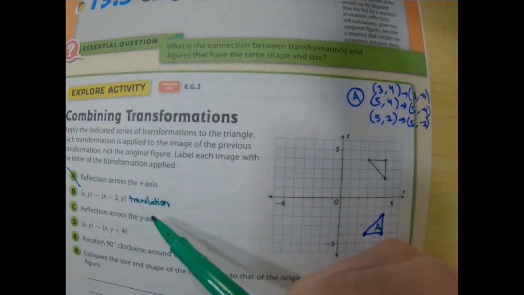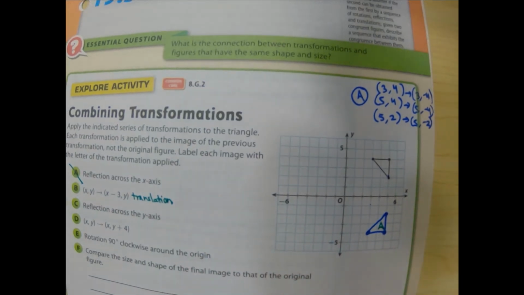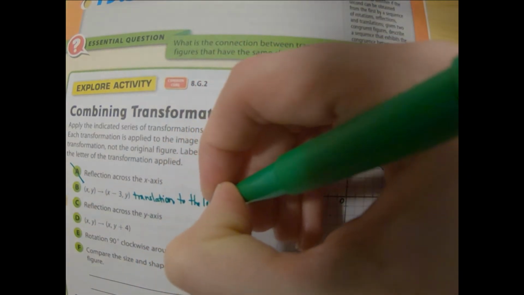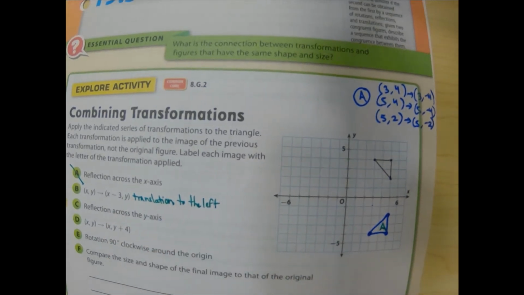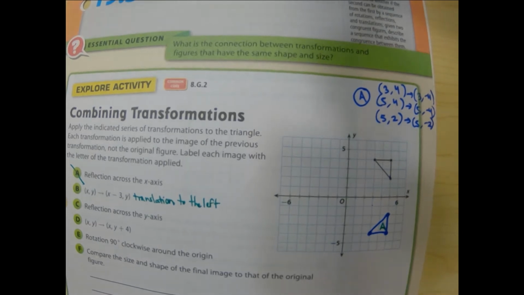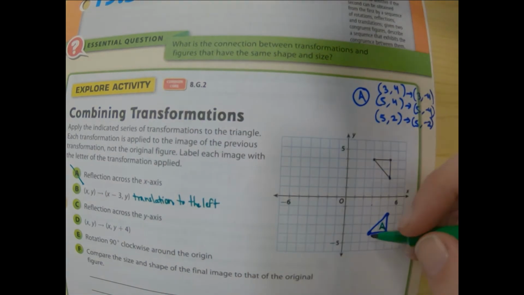And then answer out loud to yourself, where do you think this translation is taking us? To the left or to the right? If you said to the left, you are correct, because we have a subtraction of 3, meaning we're going to move away from the positives, more towards the left-hand side of a number line or the grid. So everything is going to move over 3 spaces to the left.